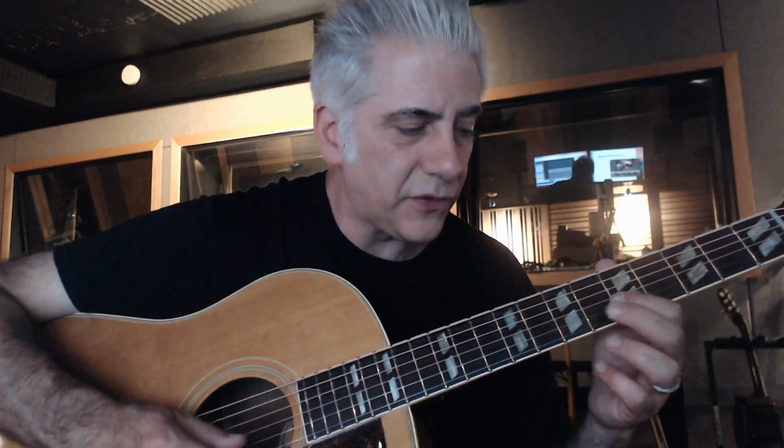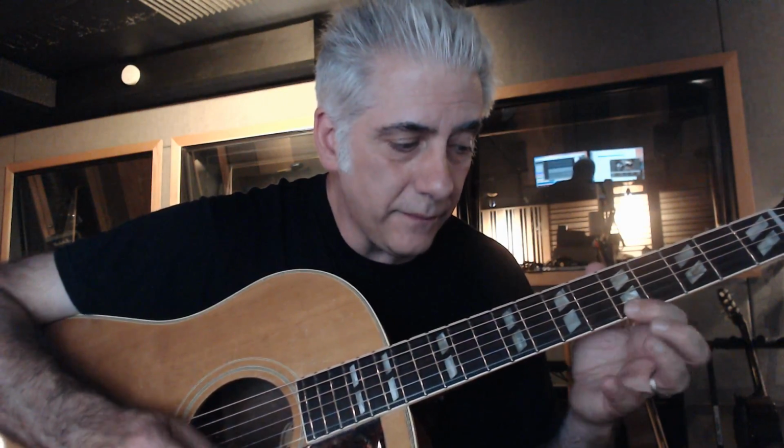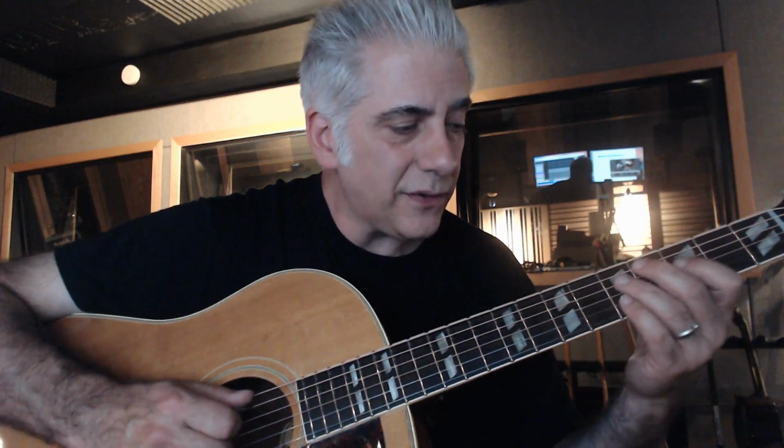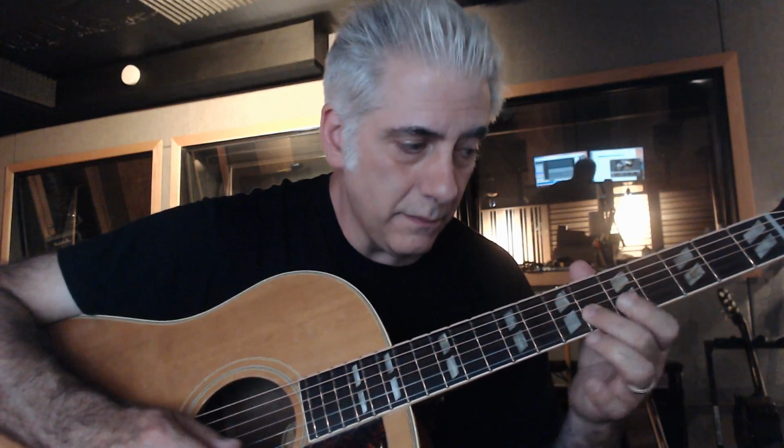So that, knowing those target notes, the 11 and the flat 7, those are great because in this diminished scale we have this note, we have the F sharp, and that brings us down to that 11th on the C minor.